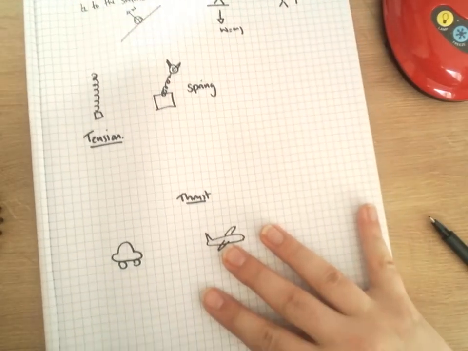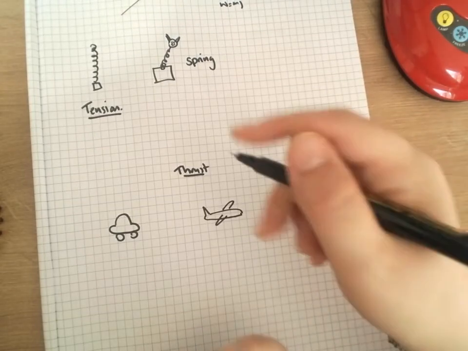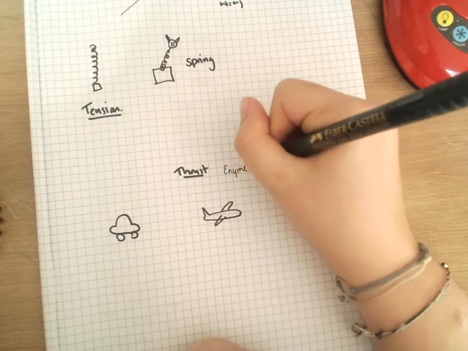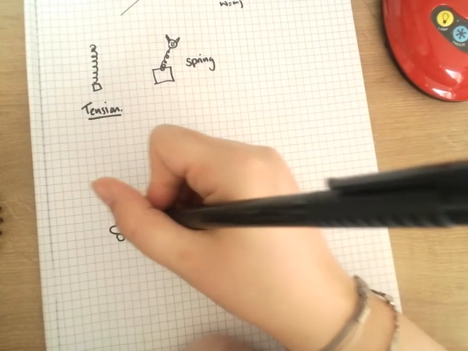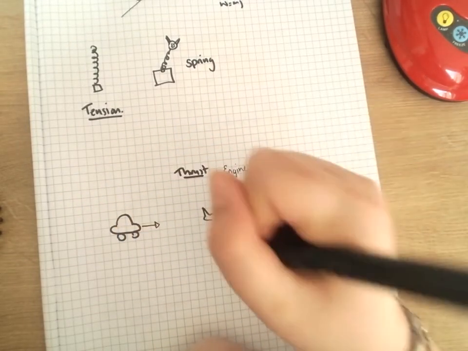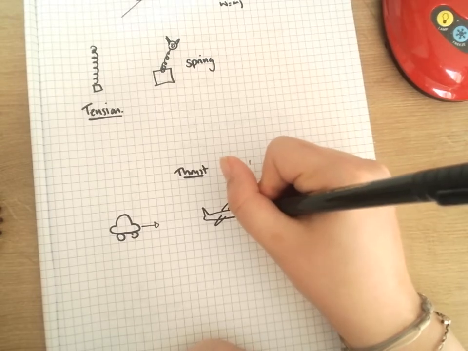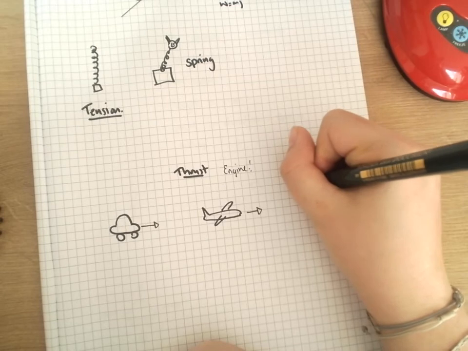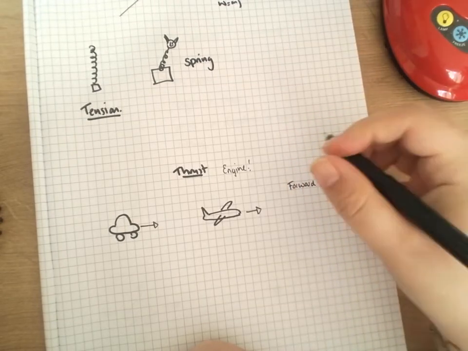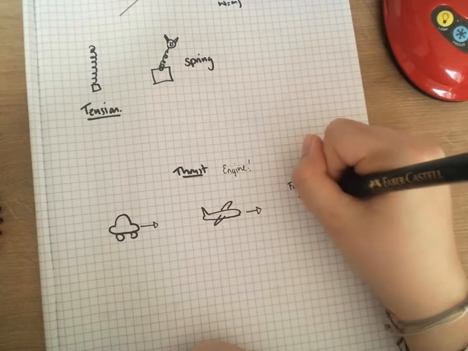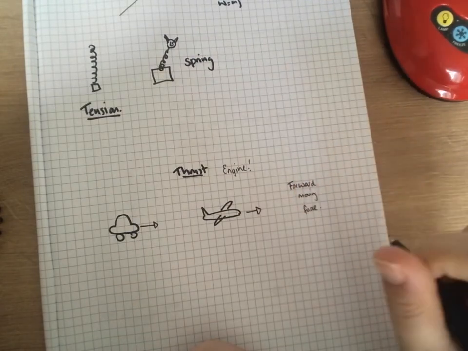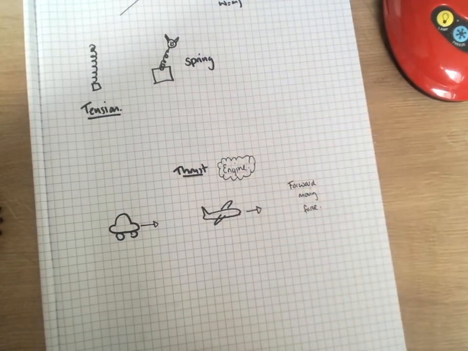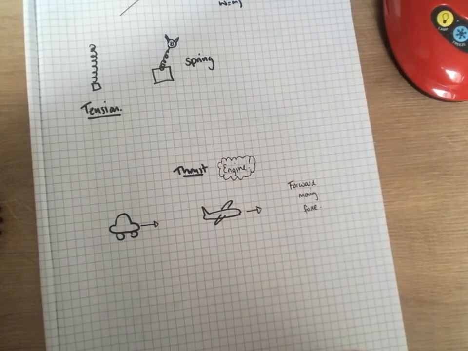And then the last one is thrust. Essentially, I always think of it as my engine force. That's just a little tip there. So if you've got a car, it's got an engine, the thrust is what's making it move forwards. A plane, thrust from the engines is propelling it forwards. Essentially it's the forward moving force. So always think, when you've got something with an engine, you've usually got the thrust from the engines propelling it forwards.